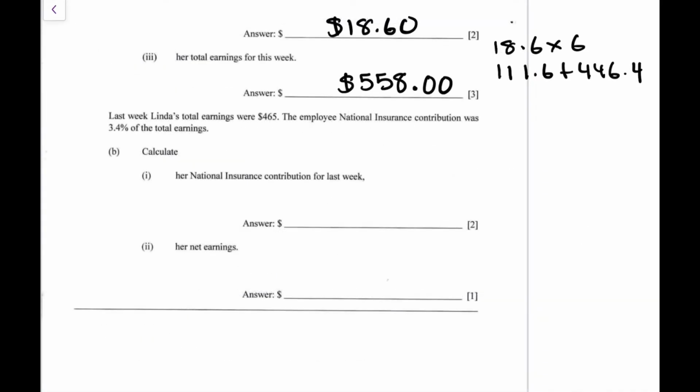Alright, so this part of the question says that last week Linda's total earnings were $465. The employee national insurance contribution was 3.4% of the total earnings. So we should calculate her national insurance contribution for last week. So her national insurance contribution was 3.4% of $465. So you can just multiply 465 by 3.4 over 100. And that is $15.81. So she paid $15.81 to the National Insurance Board.